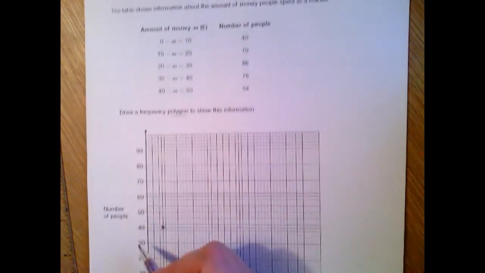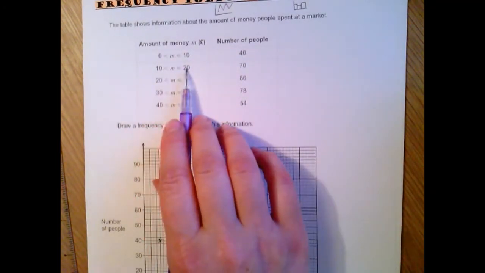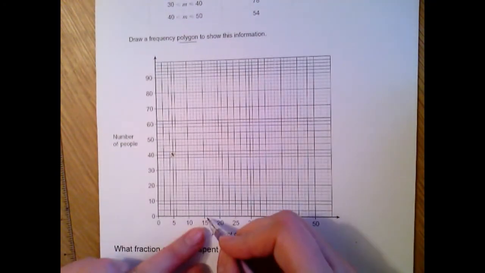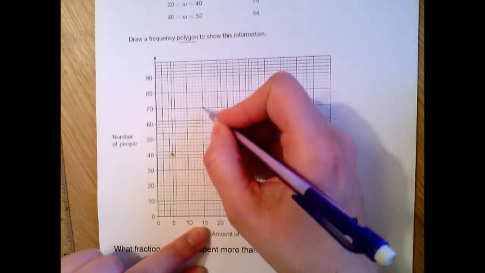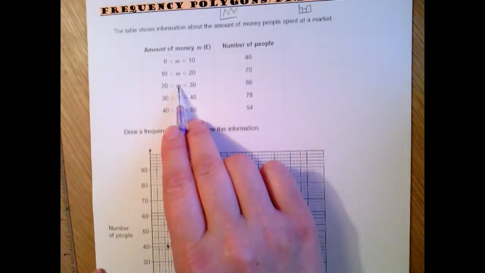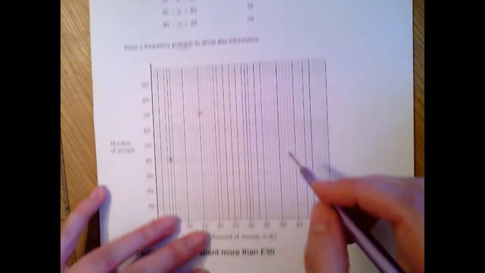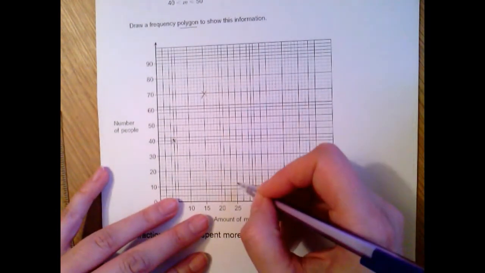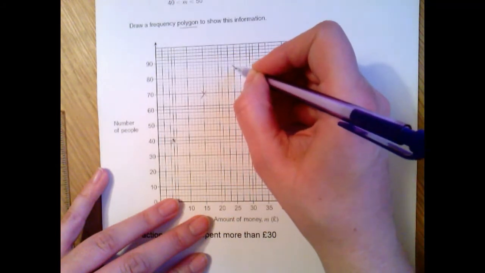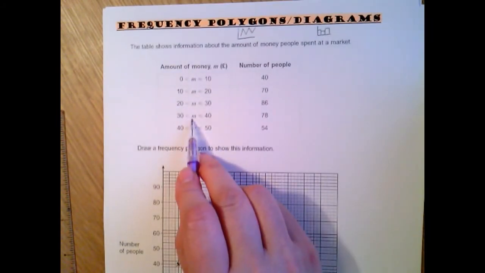And then the next point, the middle between 10 and 20, would be 15 and up to 70. So go across to 15 and up to 70. The next point between 20 and 30 would be 25 and up to 86. So 25 and follow that line up to 86. Next one, plot at 35 and up to 78.